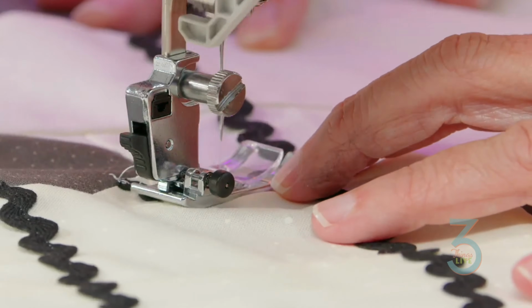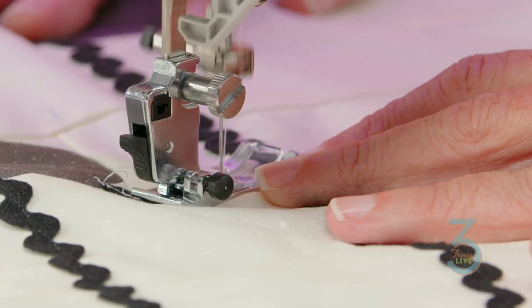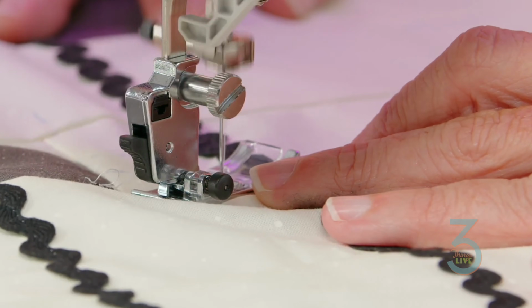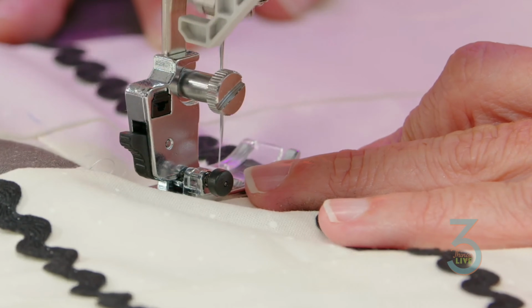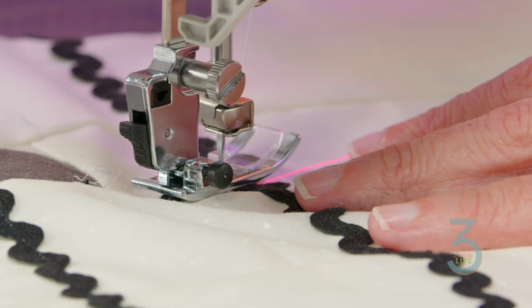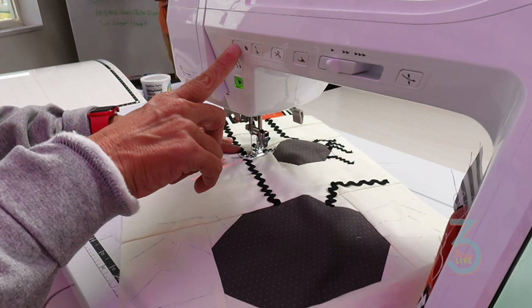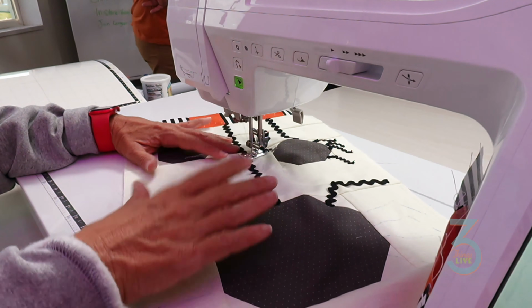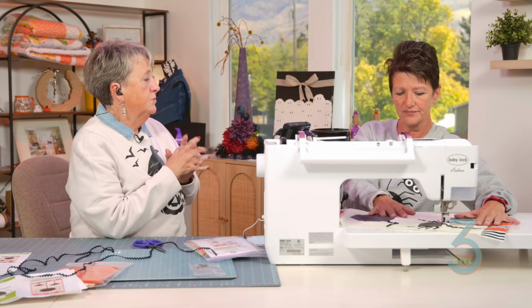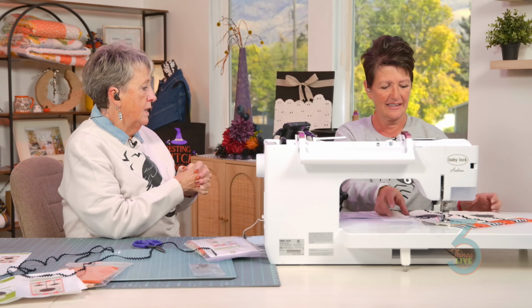Do you do a tack down stitch at the end? Yes, I do. Me too. And that's one nice thing about this machine, it does have a tack down stitch so you don't have to back stitch. So I'm just going to push this circle right here and it's just going to go up and down a few times, tack that down, and I'm going to cut that off. That is my most favorite thing to use when I'm blanket stitching.